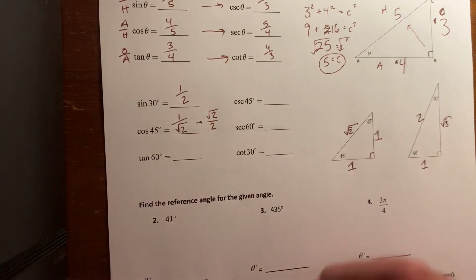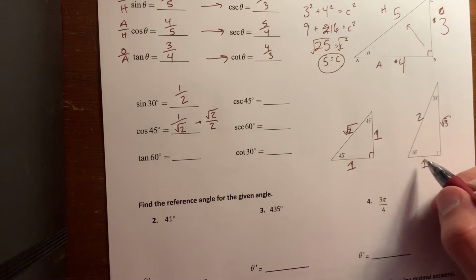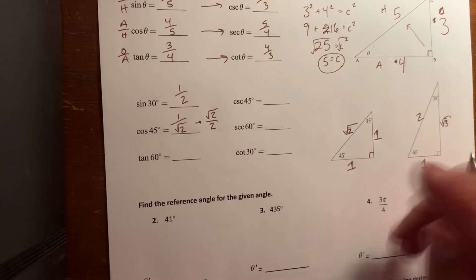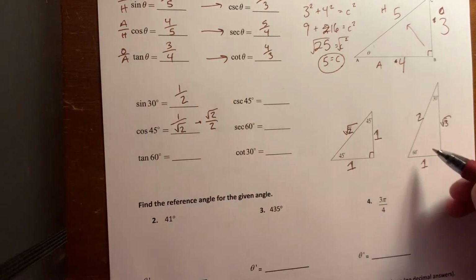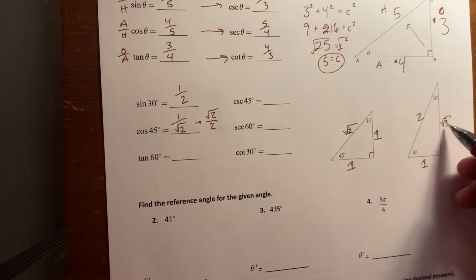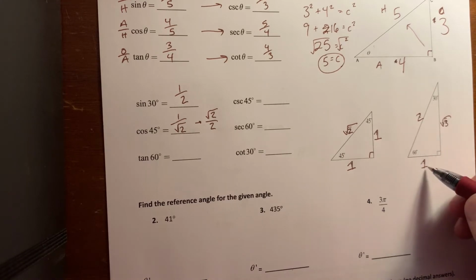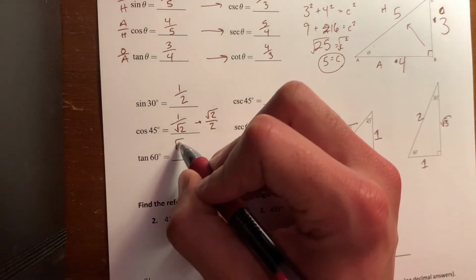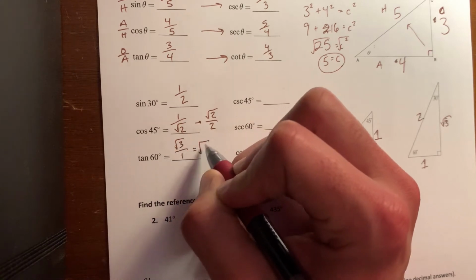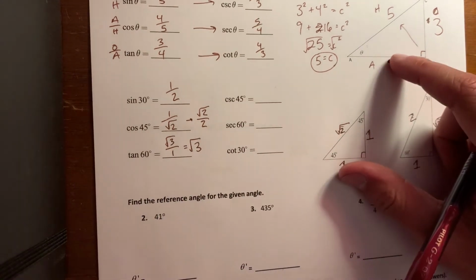And then tangent of 60. So again, we go to our 60-degree angle, and so we're thinking for tangent opposite over adjacent, right? So the opposite side of that 60-degree angle is square root of 3. Adjacent side is 1. So square root of 3 over 1, which just is equal to the square root of 3. So there are those.